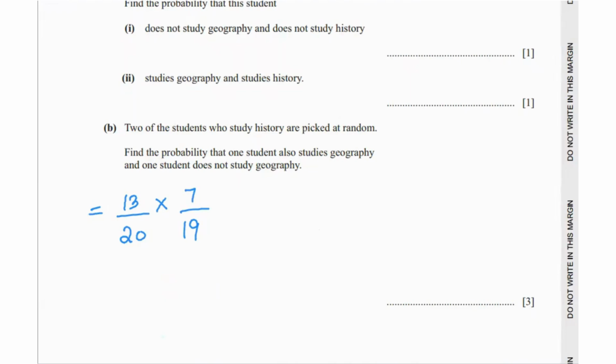Now to make this happen, they didn't say that there's a fixed order. They didn't say that he has to pick the one who studies history and geography first and then the other who studies history but not geography. They can be both ways. He can pick the history student first who doesn't study geography and then the student studies both history and geography, which means there are 2 ways to solve this. There are 2 possibilities.